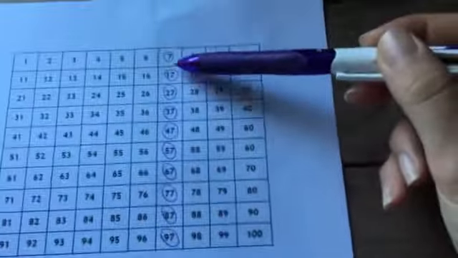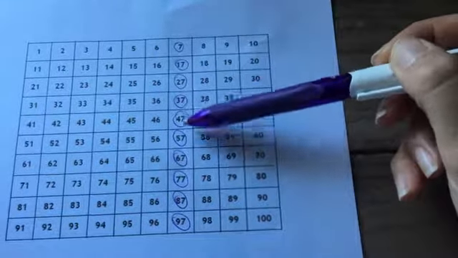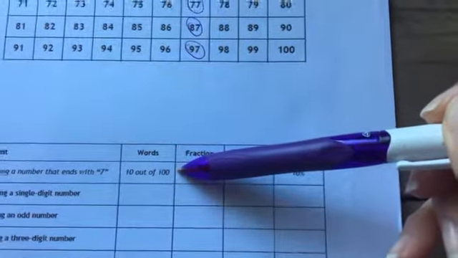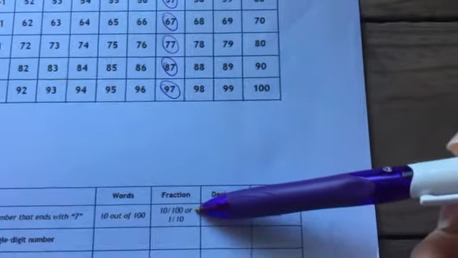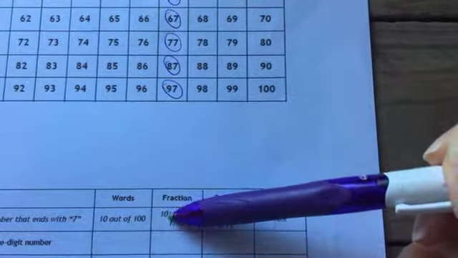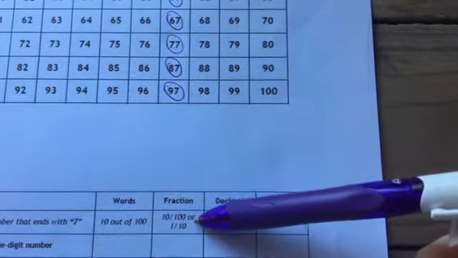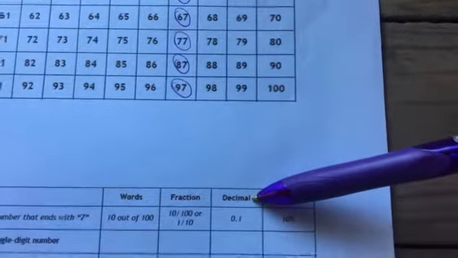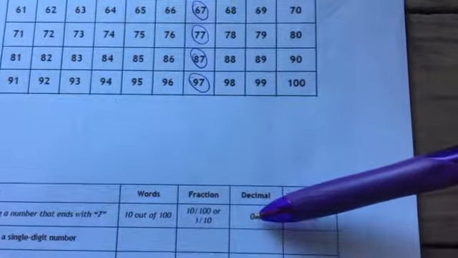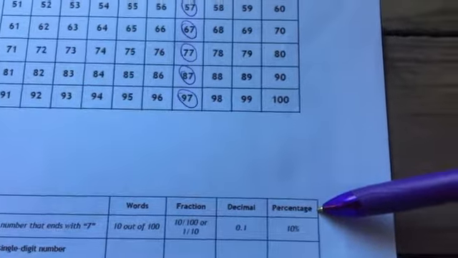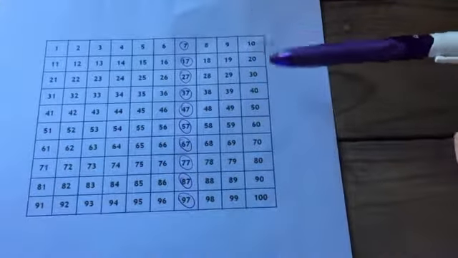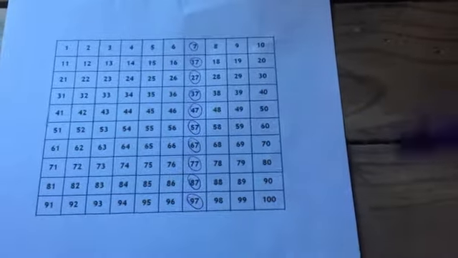So as you can see, there is 1, 2, 3, 4, 5, 6, 7, 8, 9, 10. So 10 out of 100. We write that as a fraction by 10 over 100 or 1 over 10. The decimal representation of that probability is 0.1 and the percentage is 10%. So 10% of 100 numbers from 1 to 100 end in a 7.